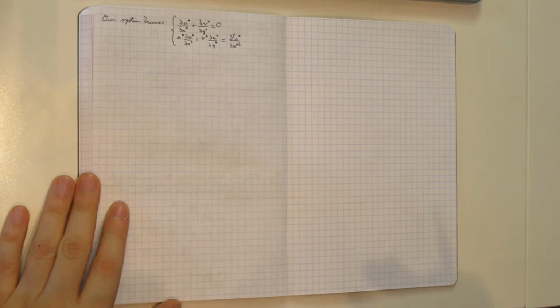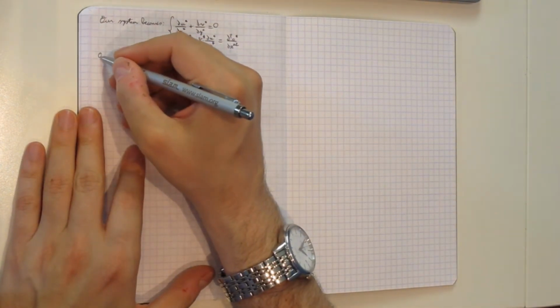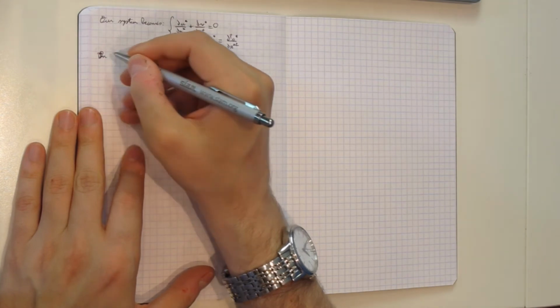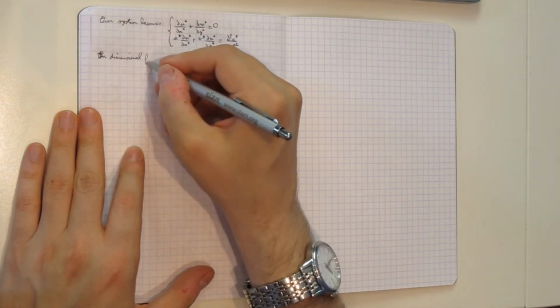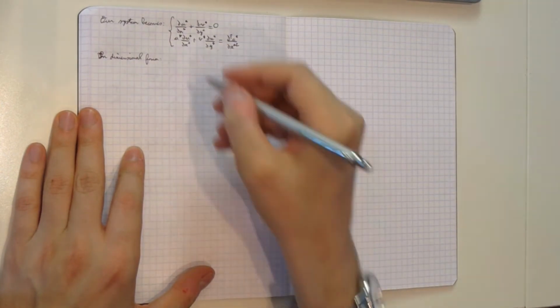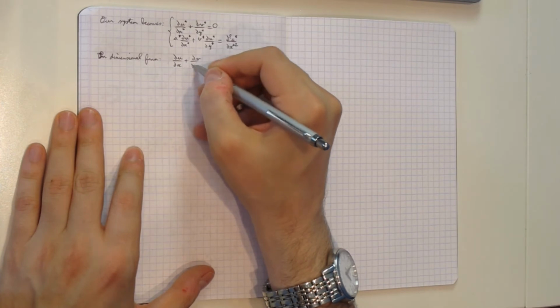Okay, so that's what Prandtl was doing back then. He was always working in dimensional form. So let's rewrite the system in non-dimensional form. So in dimensional form, this is du/dx plus dv/dy.